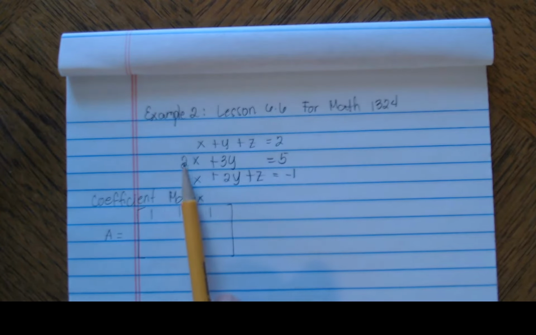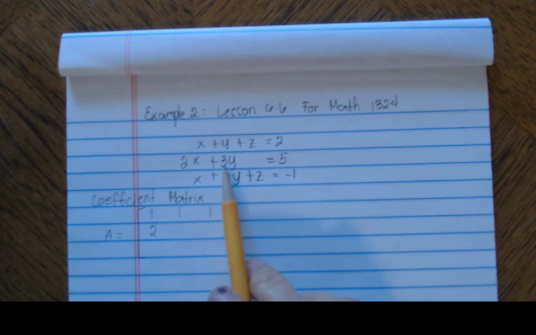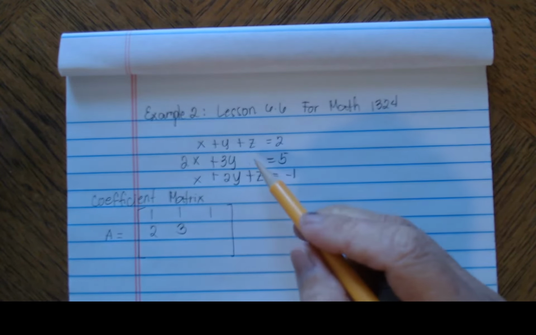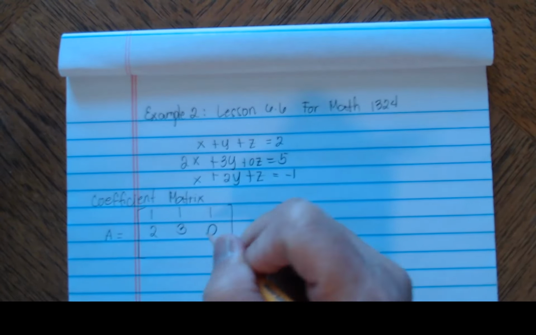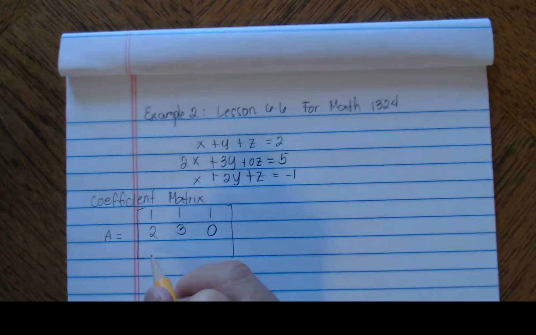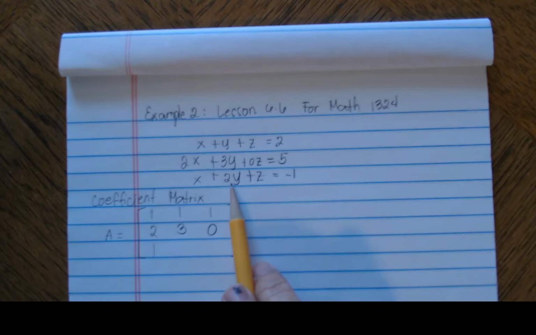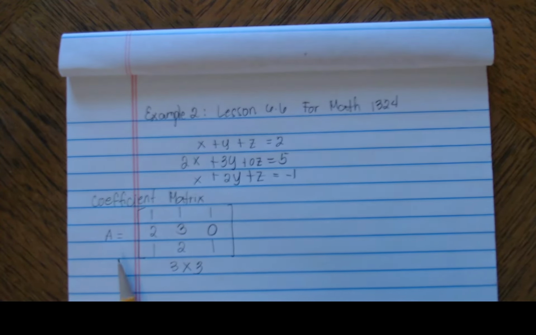Equation 1: the coefficients are 1, 1, 1. Now equation 2, the coefficient of x is 2, the coefficient of y is 3. Do you notice that there is no z? You can add 0z here, so the coefficient of that is 0. And then for row 3, the coefficient of x is 1, for y the coefficient is 2, and for z the coefficient is 1. So we have a 3 by 3 matrix, 3 rows and 3 columns, and you call that matrix A.